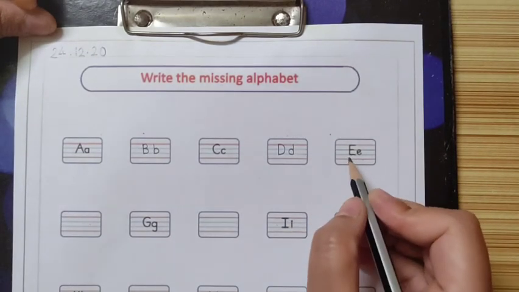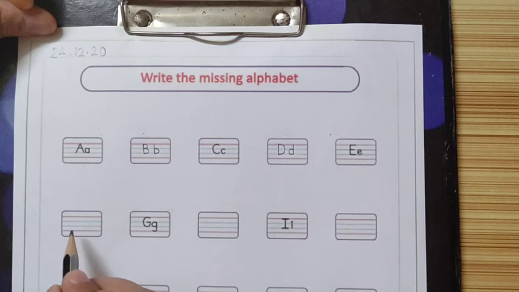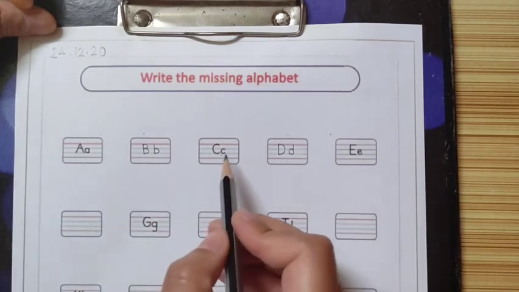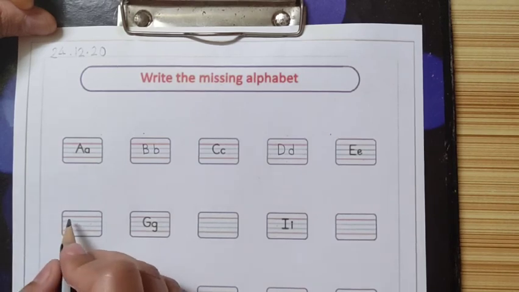Now, this is alphabet E. Now here, which alphabet will come? After alphabet A, B, C, D, E. Yes, alphabet F.